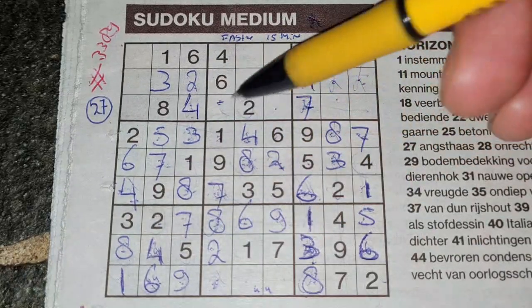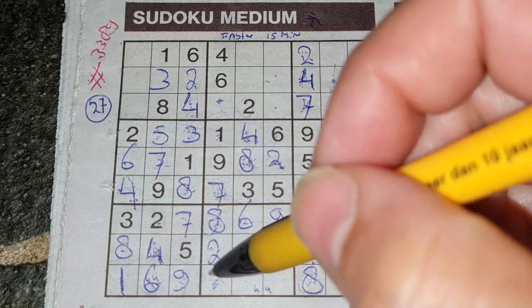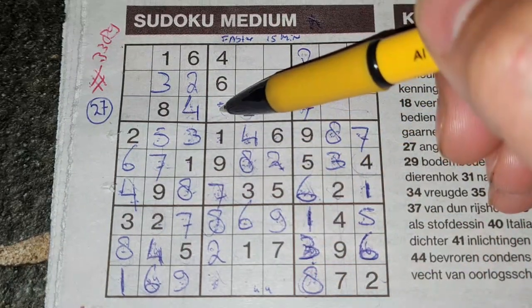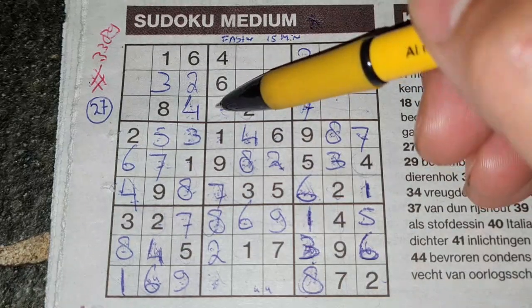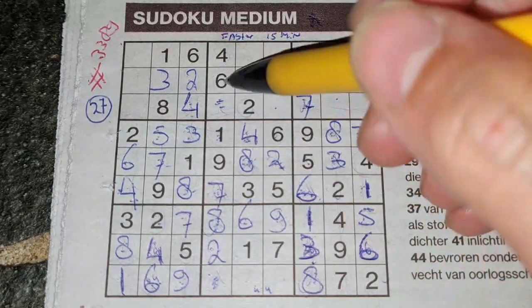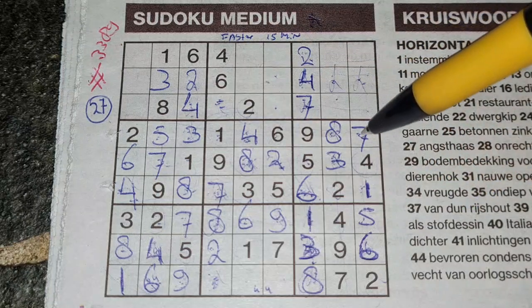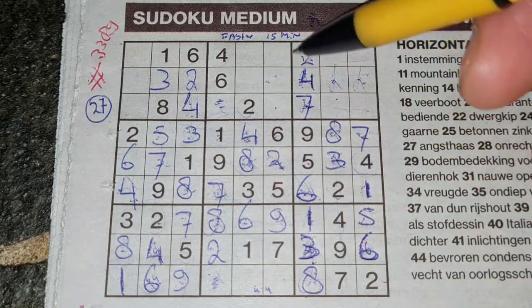We see here 4, no 4 there. 4, oh, no, we have a 4. No, 3 is missing, 4 and a 5 is missing. 3 and a 5. Can I fill this? No, I cannot fill this. Need to wait.